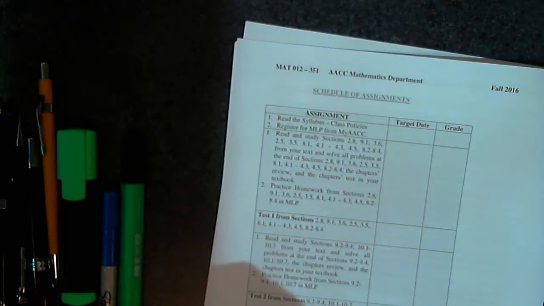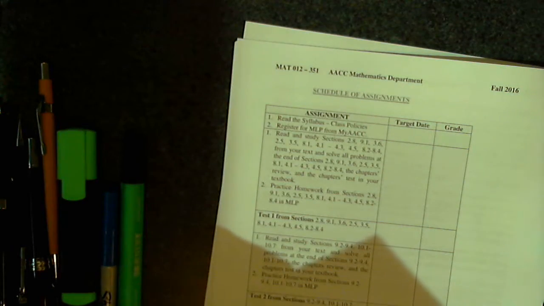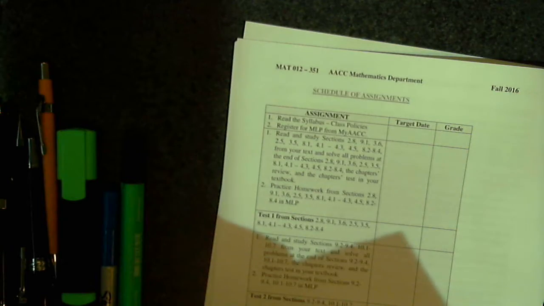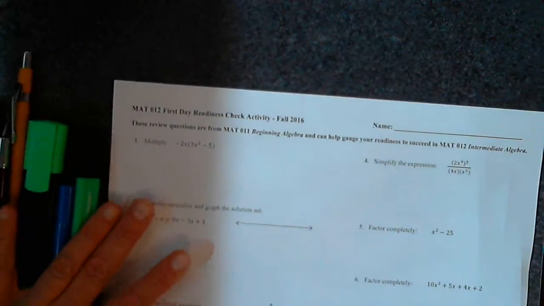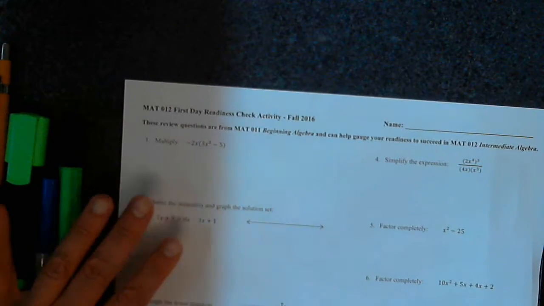Okay, very good. Other questions for me, please? Anything else? Okay, I'd like to go to this. First of all, let me explain what this is all about.